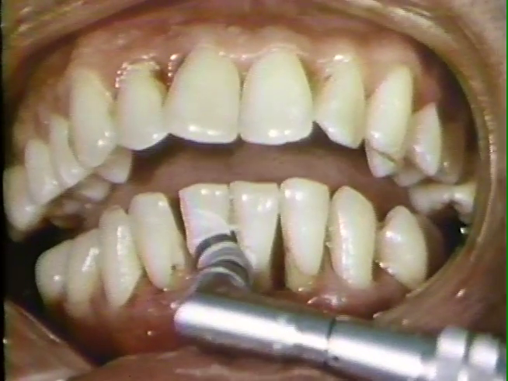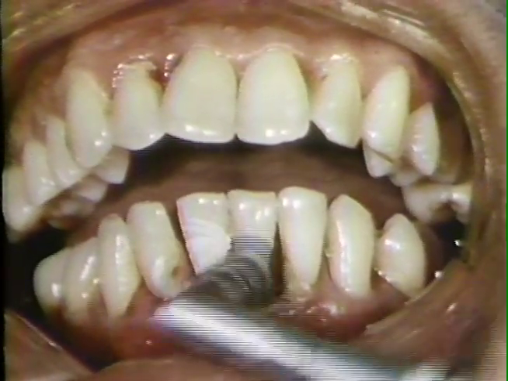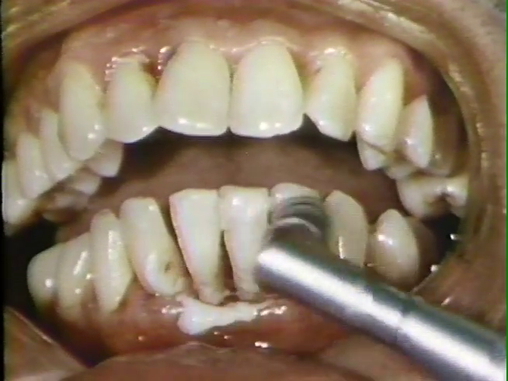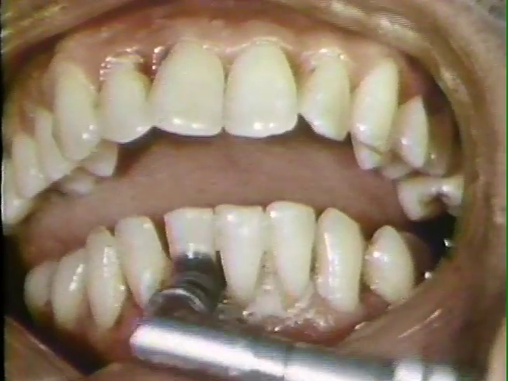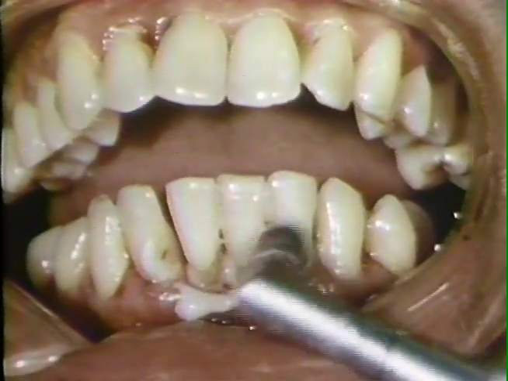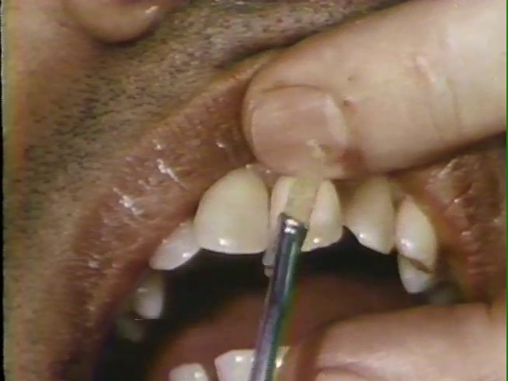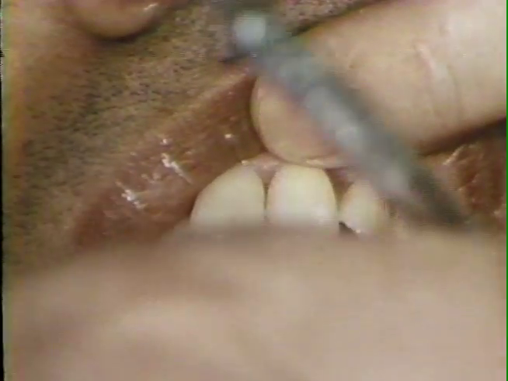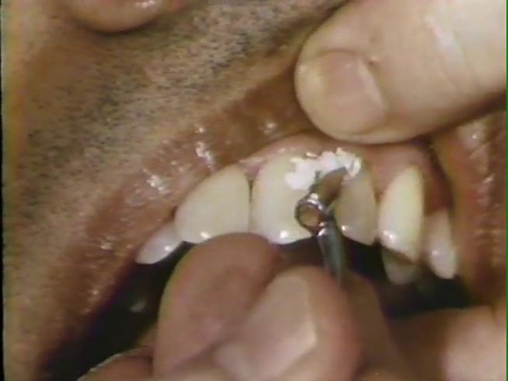Although the rubber cup is extended interproximally as much as possible, it does not provide adequate interproximal polishing. This is especially true in the mandibular incisor region. An orange wood stick or port polisher can be used interproximally and for the cemento-enamel junction.